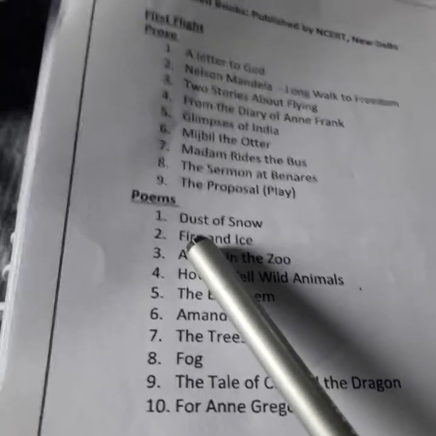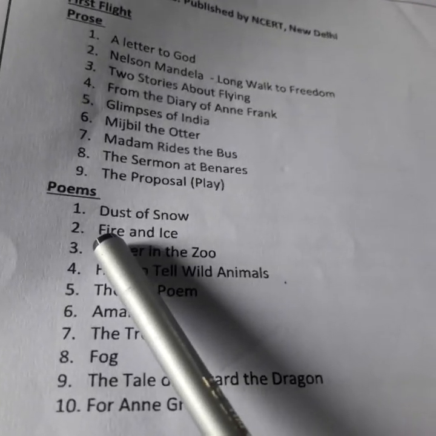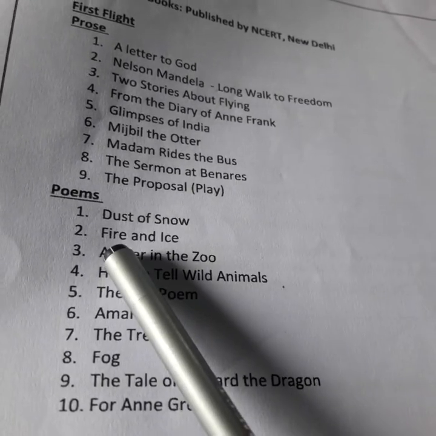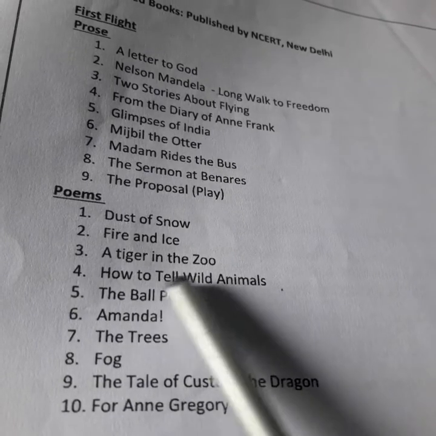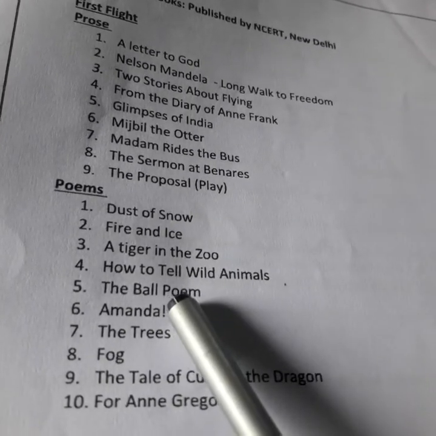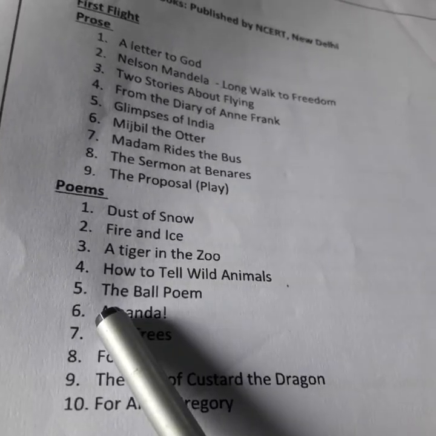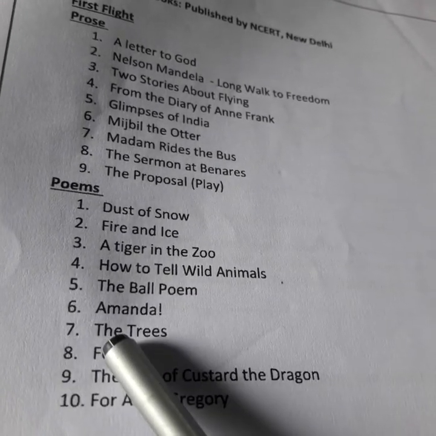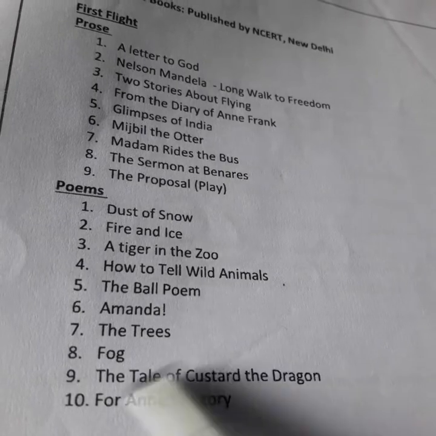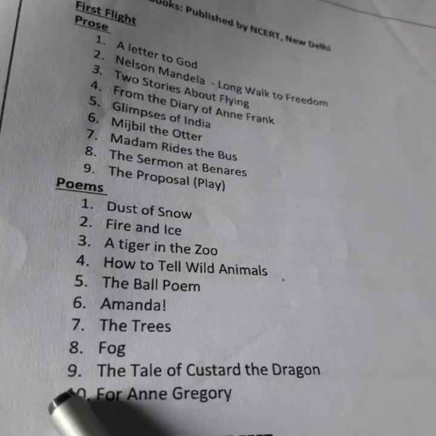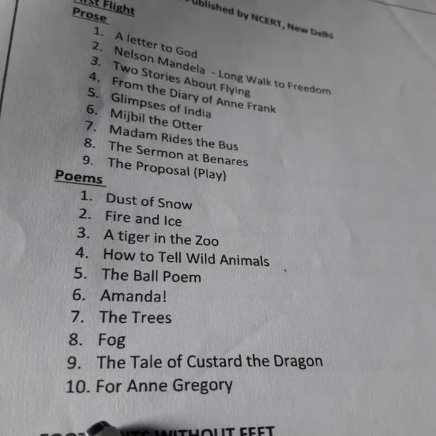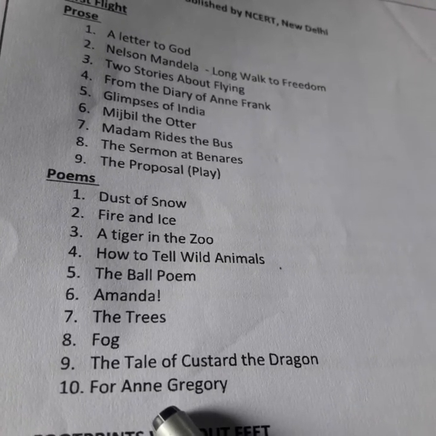Now come to the poem section. It involves first poem Dust of Snow, second Fire and Ice, third A Tiger in the Zoo, fourth How to Tell Wild Animals, fifth The Ball Poem, sixth Amanda, seventh The Trees, eighth Fog, ninth The Tale of Custard the Dragon, and tenth For Anne Gregory.